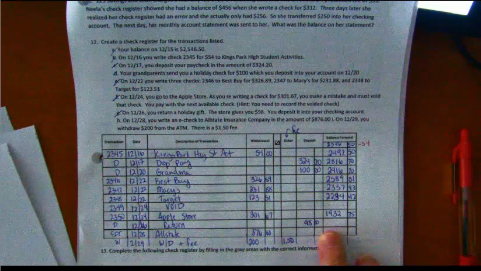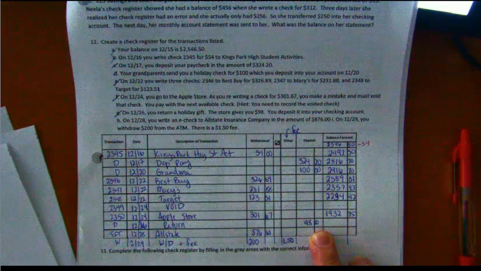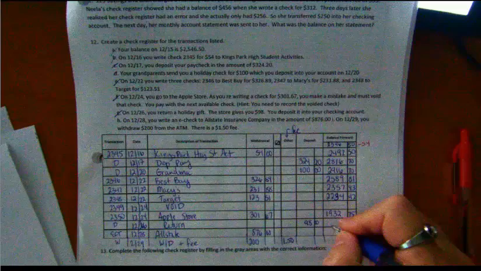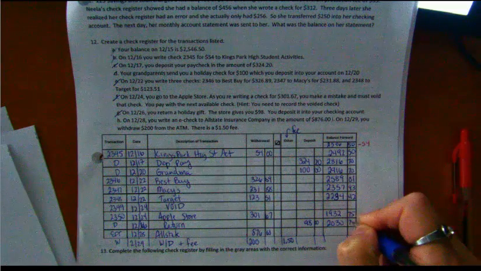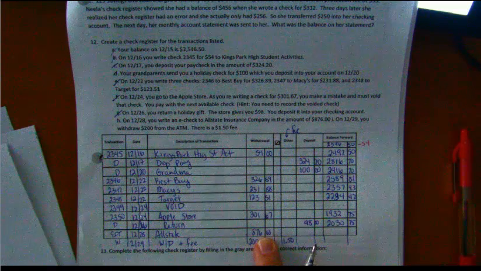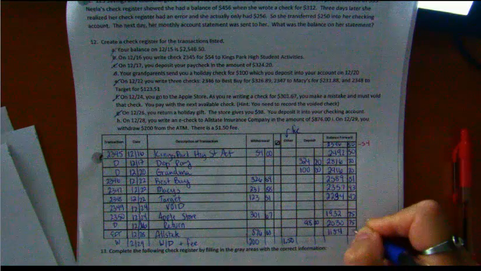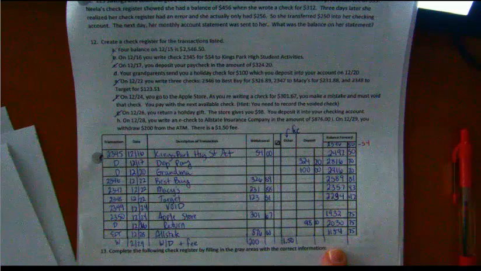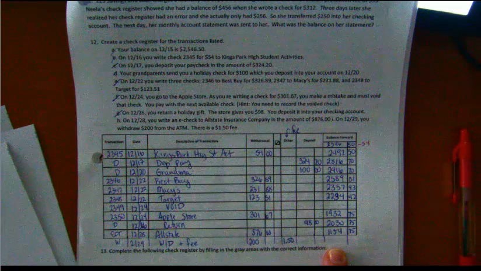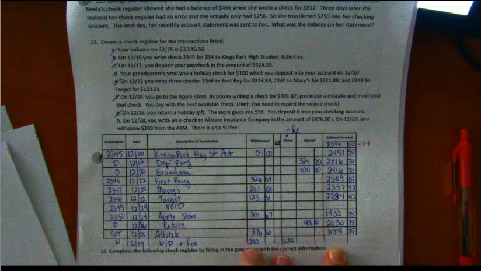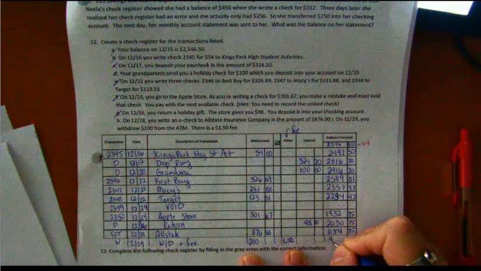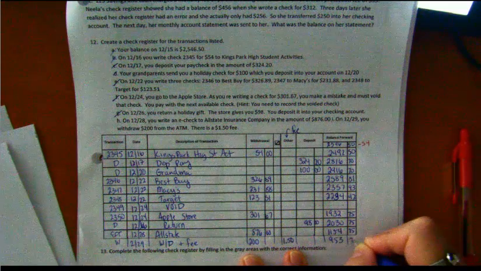We're going to add this $98 in. So you get 2030.75. Subtract that 876. 1154.75. Subtract 201.50. You have to subtract both of those. 953.25.